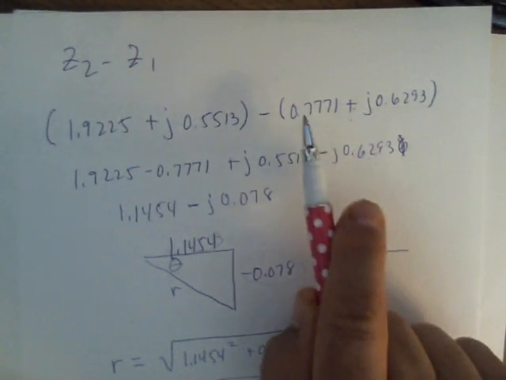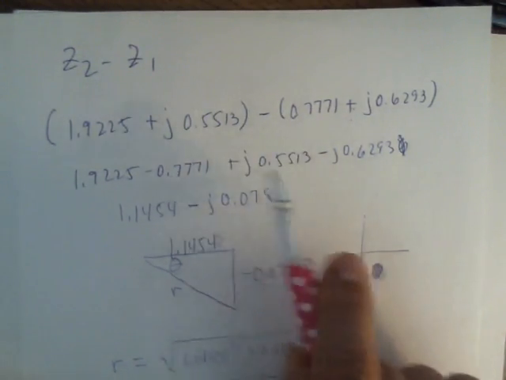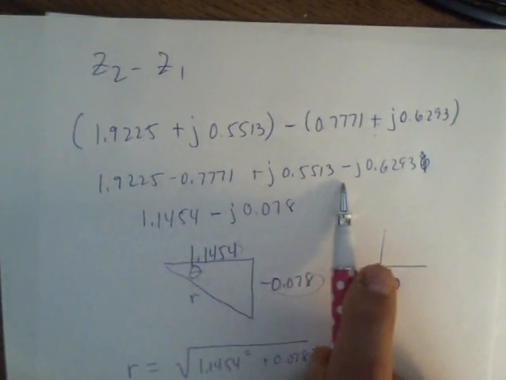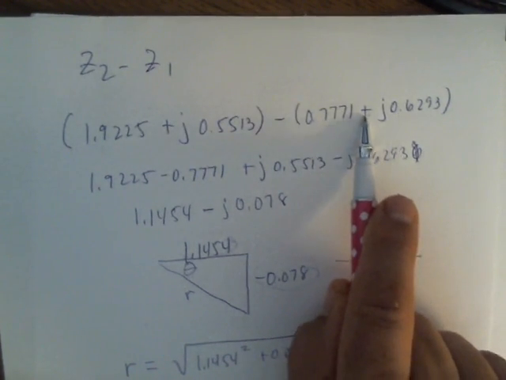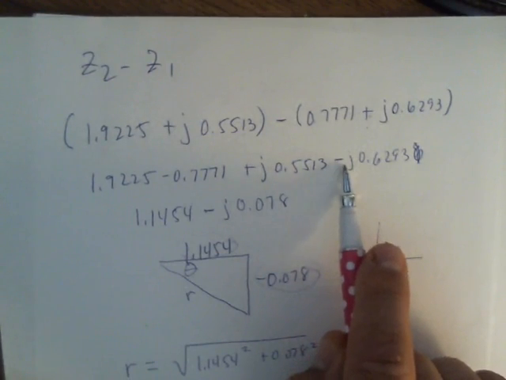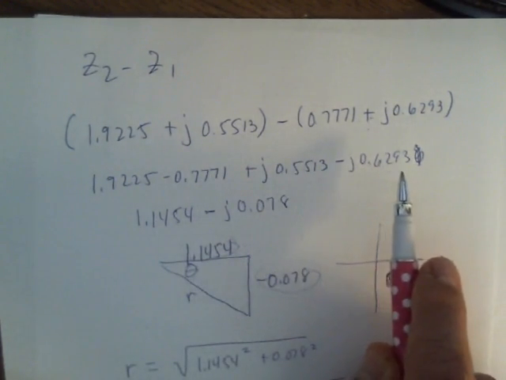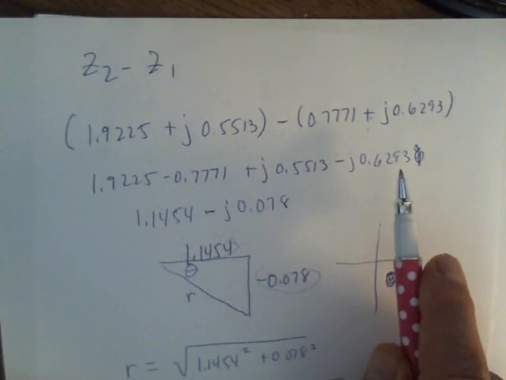So therefore, in theory, we're changing both signs. So that becomes a minus 0.7771, and that becomes a minus 0.6293. So if this were minus here, it would become a plus. So you got to watch your signs, because if you go through this whole process and you miss a sign, you're not going to really understand what you did wrong.